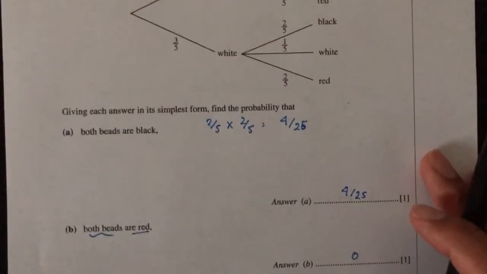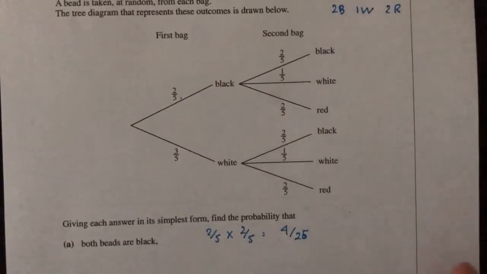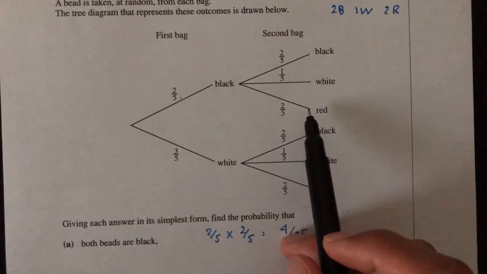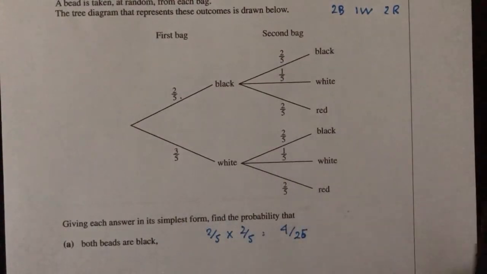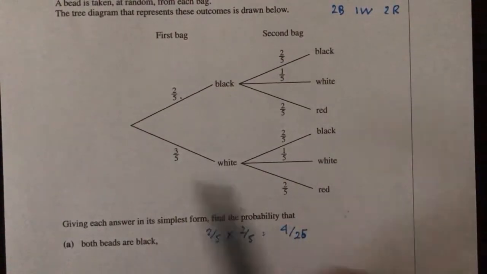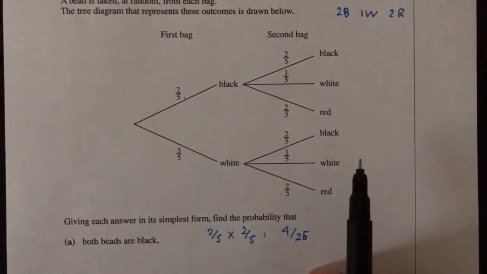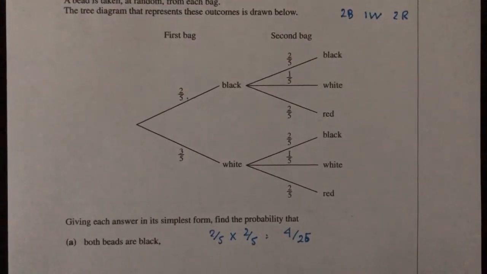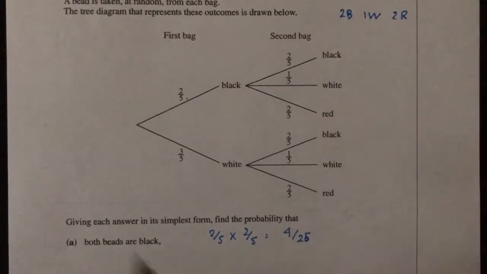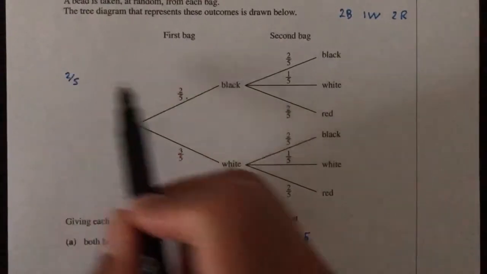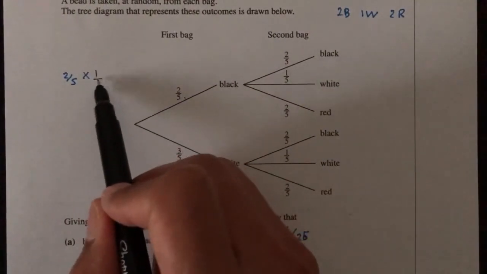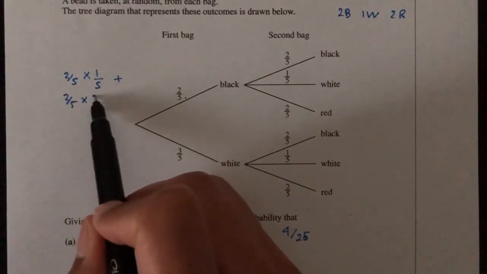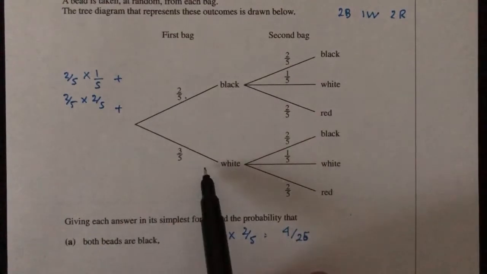Exactly one bead is black. So for exactly one is black, it can be black and white, black and red, or it can be white and black. So let's do this here. Okay, so here we have black and white, plus black and red, plus white and black.